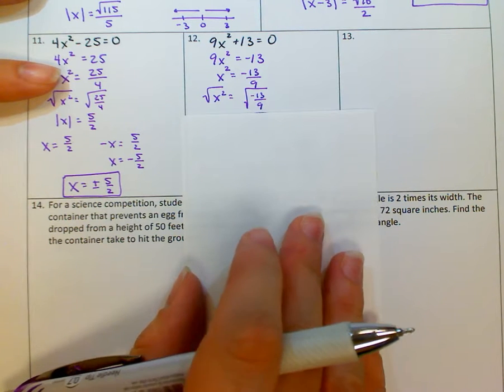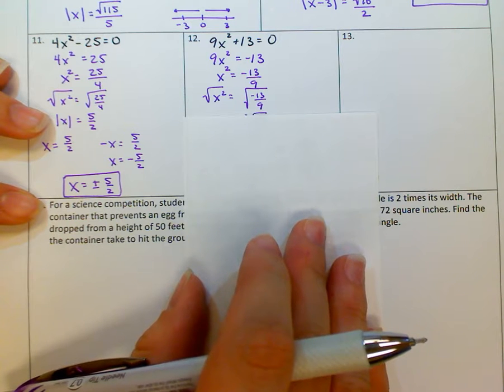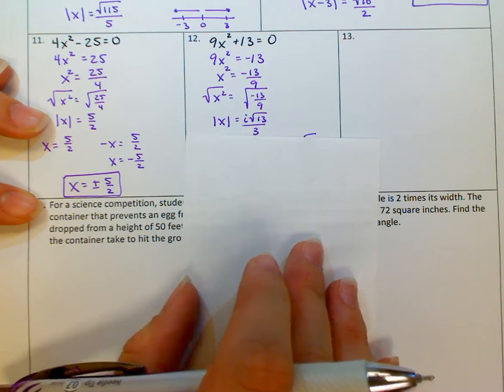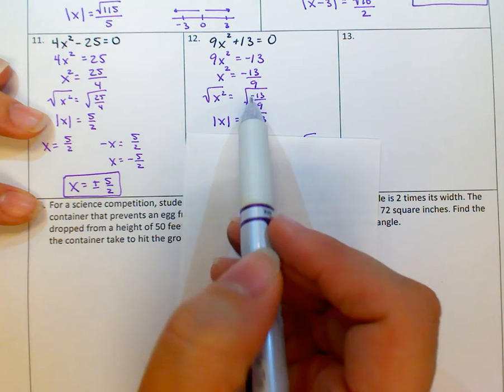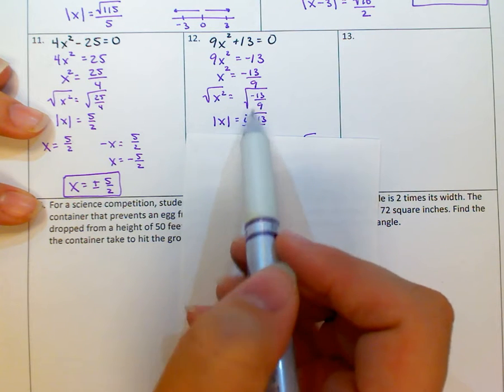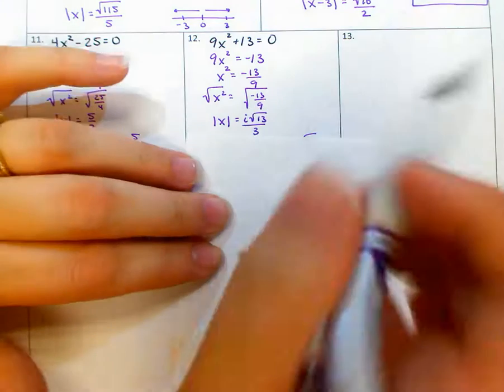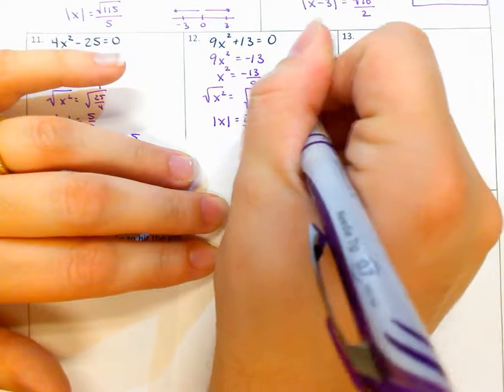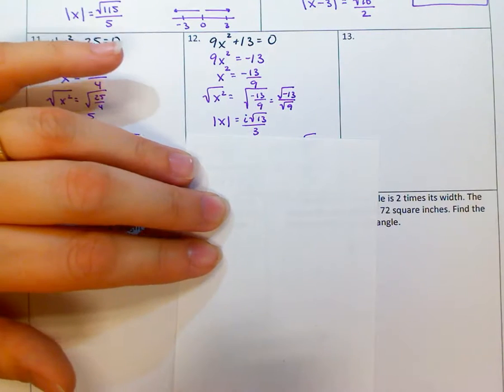sides, again leaving this as a fraction, negative 13/9. The square root of x squared is the absolute value of x, and now notice here, negative 13, that's going to be imaginary, so the i comes out for the negative, keep the square root of 13, and then this 9 becomes 3. So this is really the square root of negative 13 over the square root of 9 if you need to see it, okay?